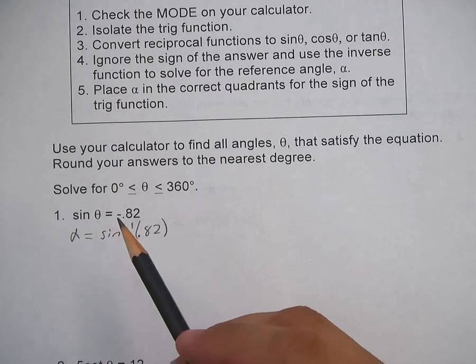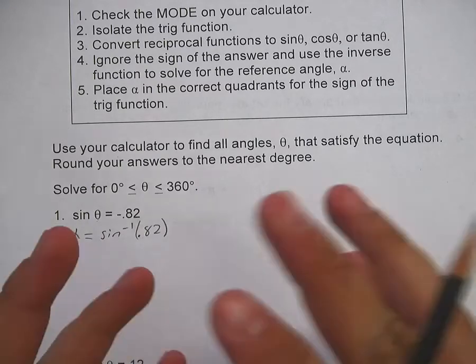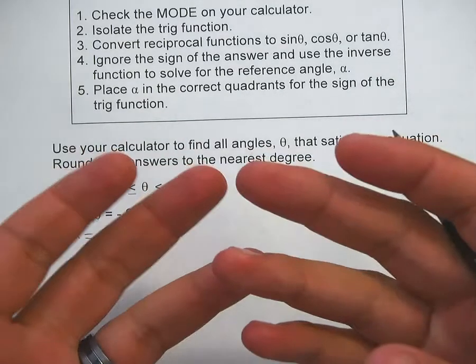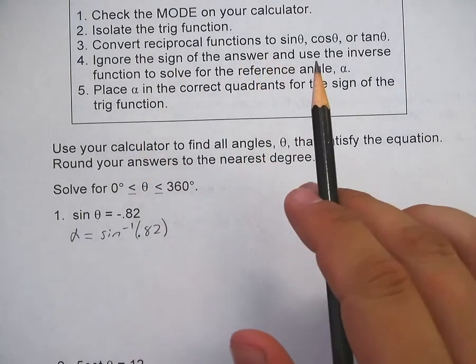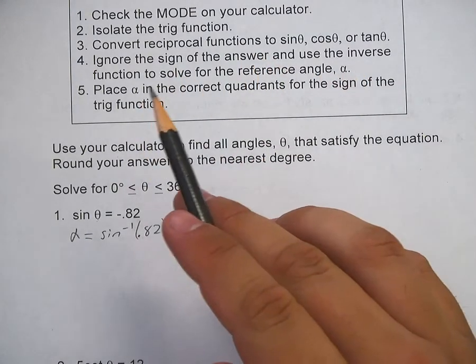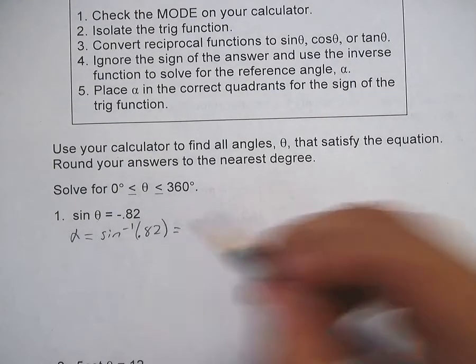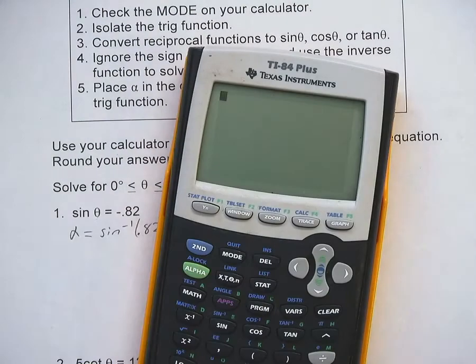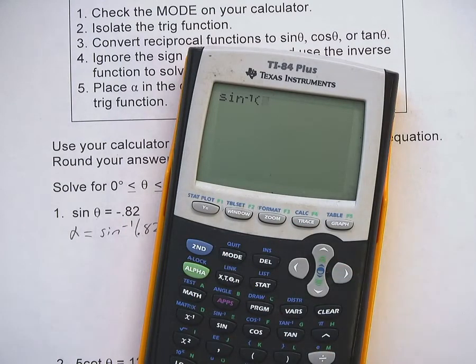Notice I am ignoring the fact that it's negative. Kind of like on yesterday's lesson, we ignore the fact that it's negative and we come up with alpha. Right? That was part number 4. Ignore the sign of the answer and use the inverse function to solve for the reference angle alpha. So what I'm going to do is grab my calculator and type second sine of 0.82.